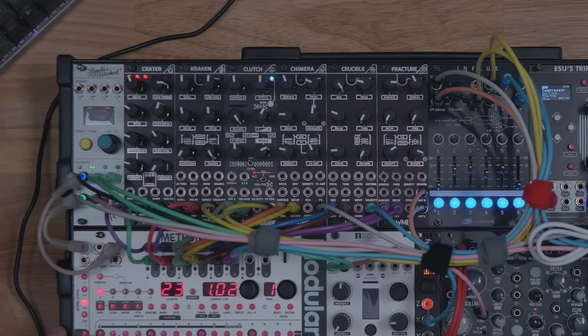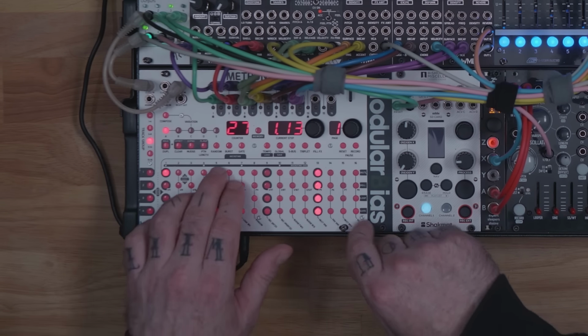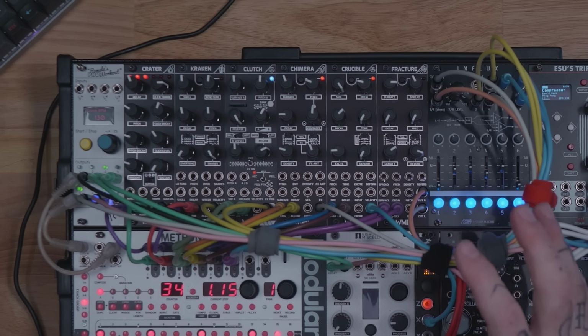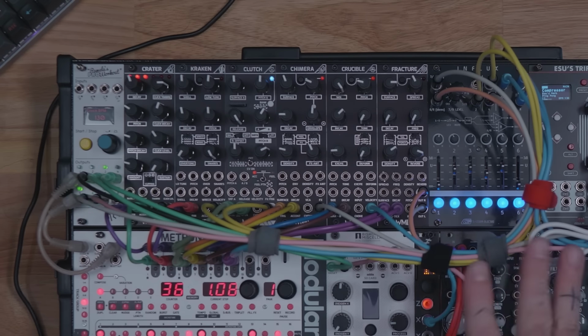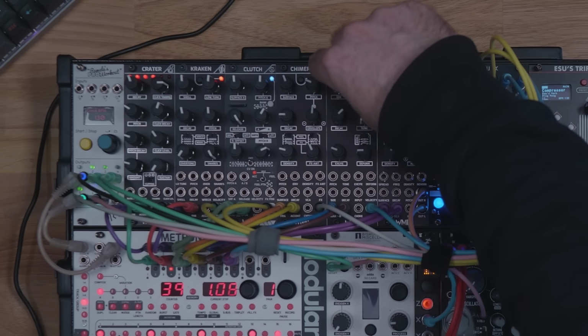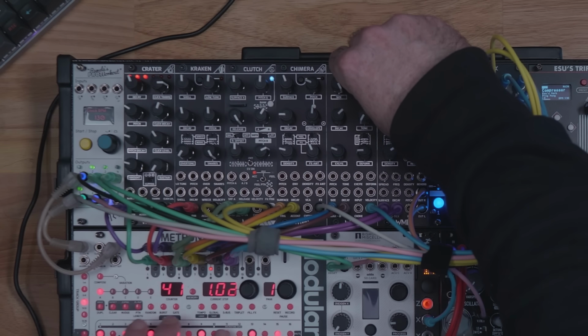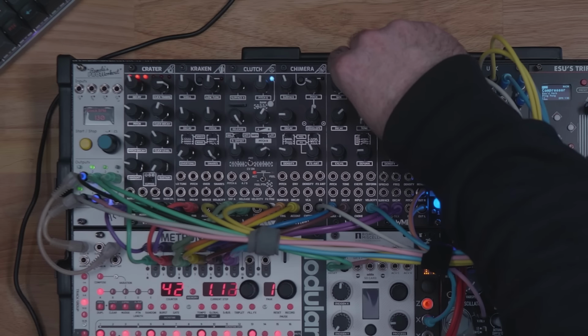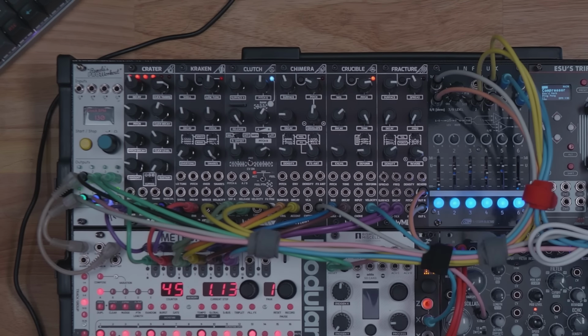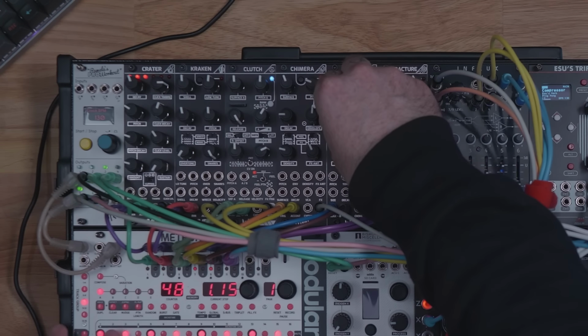Crucible. This is a physical modeled ride and crash cymbal, and there's an edge input and a mid input. So this is the edge input. At first I was a little disappointed it doesn't sound like a 909 ride, because that's my favorite type of ride for techno, but I found that it was very performable. And it sounds real, like it's just jazzy as hell. I don't know, it's cool.